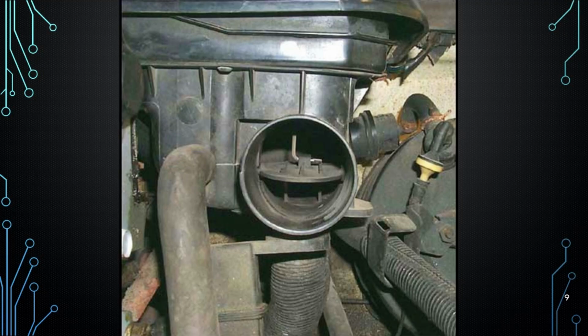In slide number 9, looking right at the center of the image, we have an opening, looks like on the side of the air box. And inside of there's some kind of, looks like possibly a flapper door. And what is that item and how does it work?